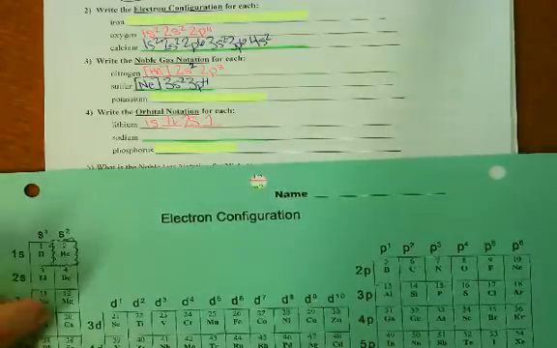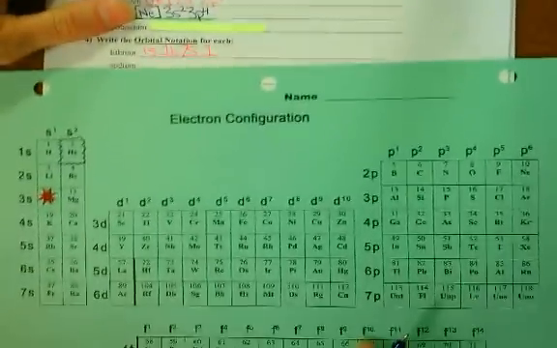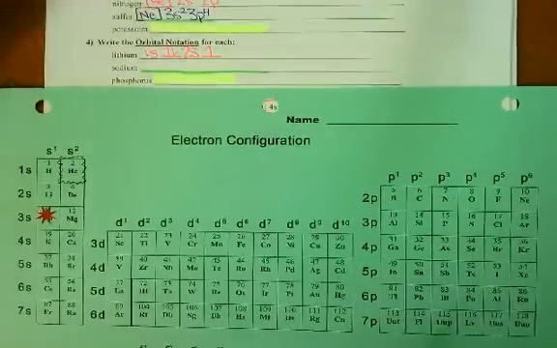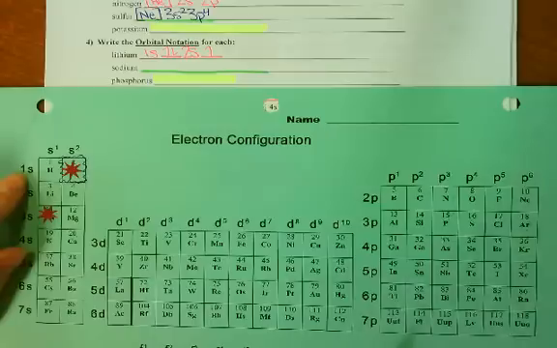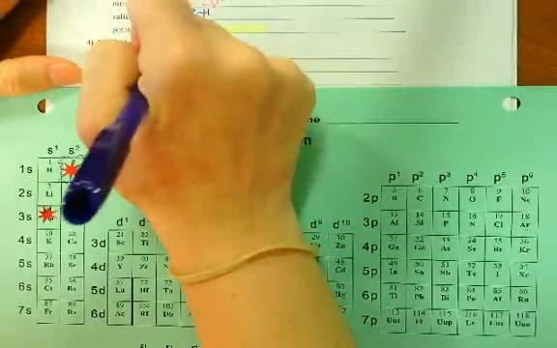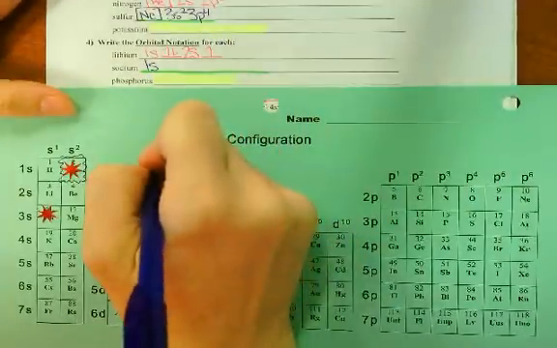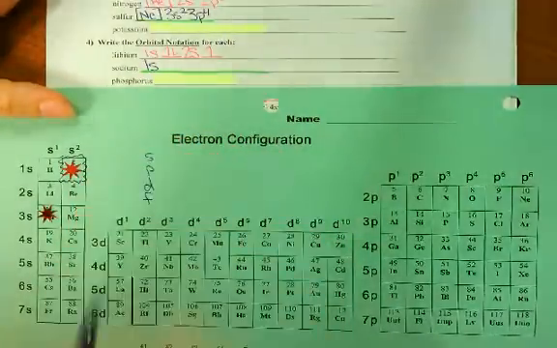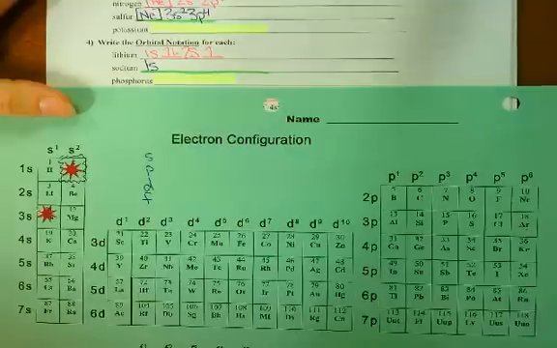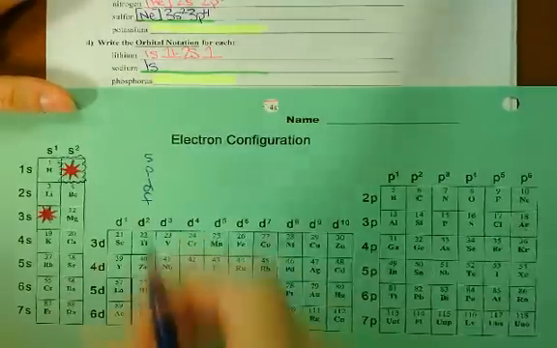For sodium, I'm going to do the same process. Alright, I start with electron 1. My first 2 electrons are in the 1s orbital. I'm going to write 1s, and then we've got s, p, d, and f orbitals. Those are different orbitals, sublevels that we have.